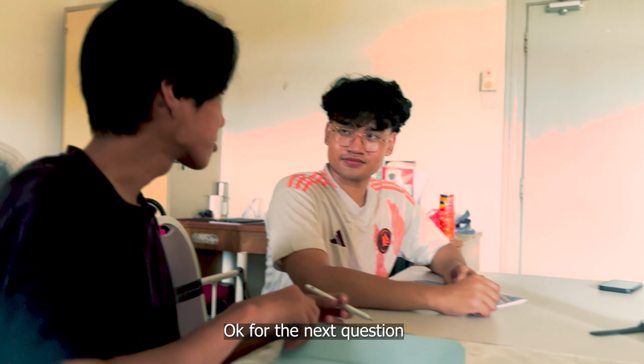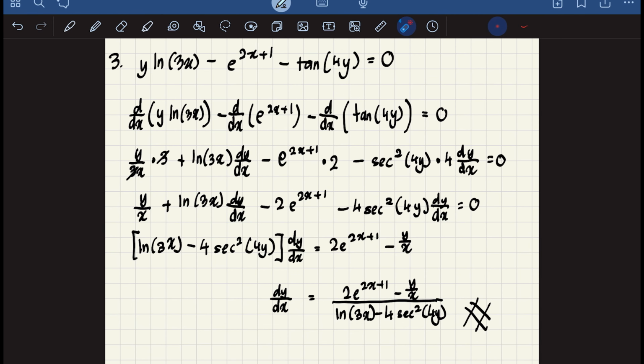Okay, for the next question. Given the equation y natural log of 3x minus e to the power of 2x plus 1 minus tan of 4y equals 0. First, we differentiate each term with respect to x.